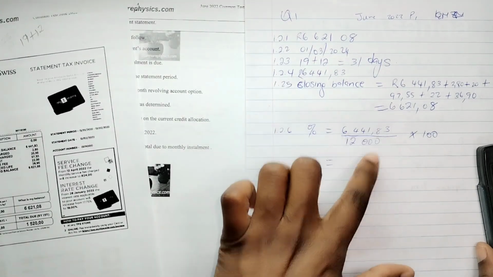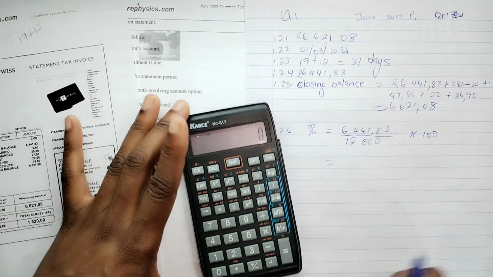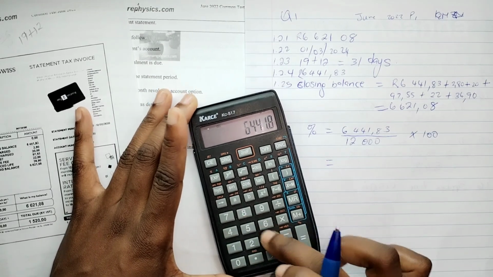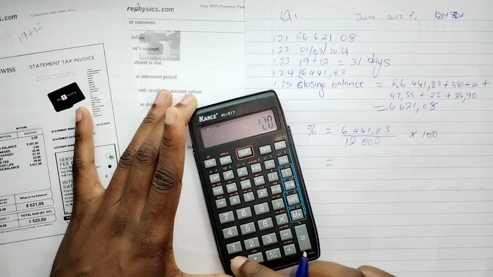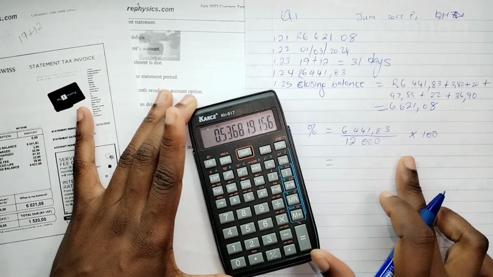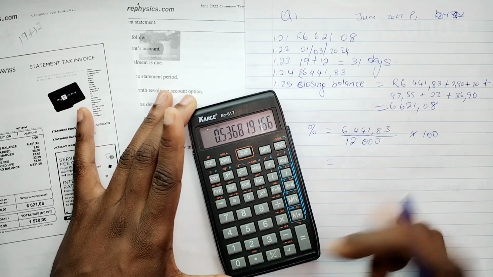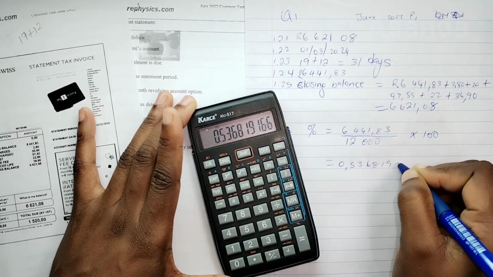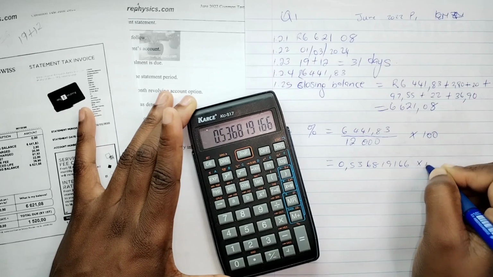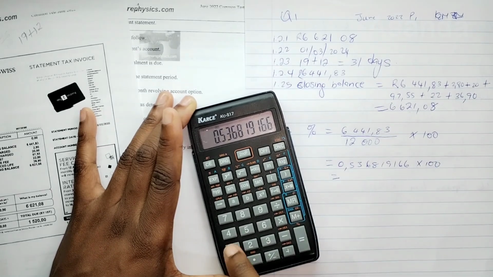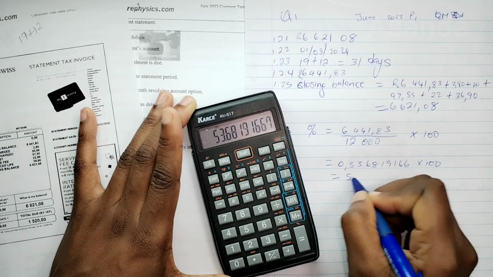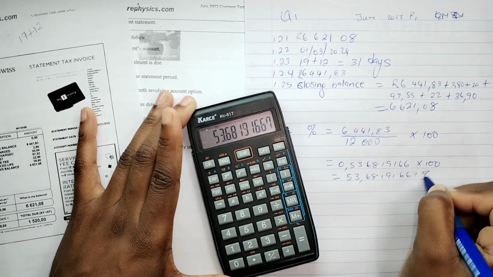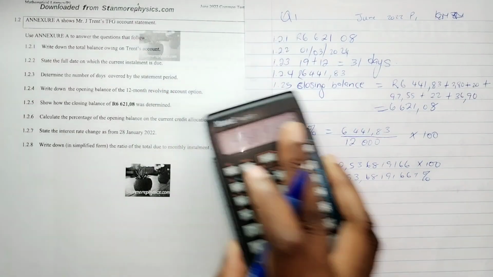So I'm first going to divide it, then I'm going to multiply by 100. 6,441.83 divided by 12,000 will give me that amount. And then I'm going to multiply that by 100. I'm going to write it all. 0.536819166 multiplied by 100. And that gives me 53.68191667%. And I'm going to see, did I say I must round off here?